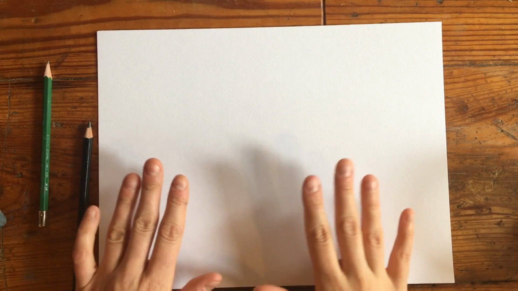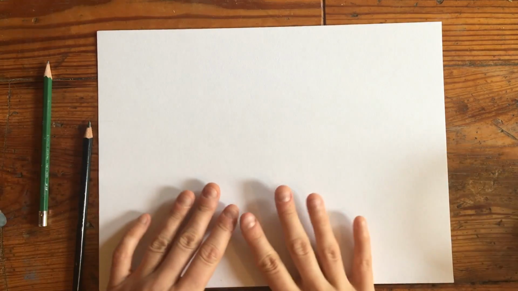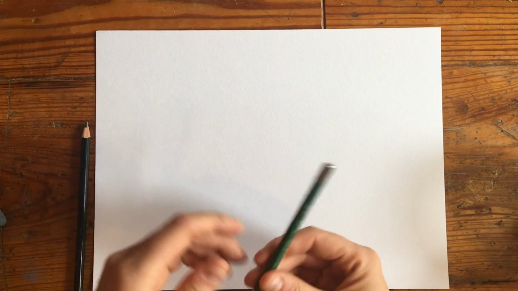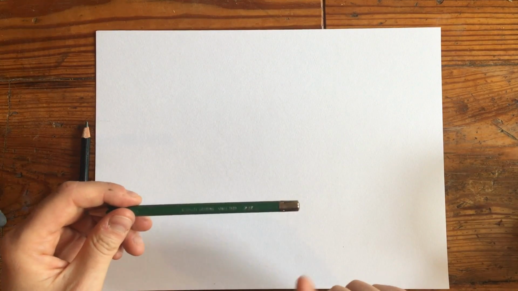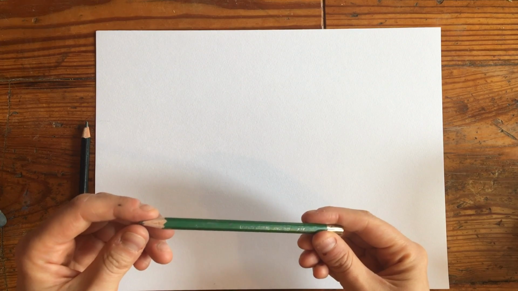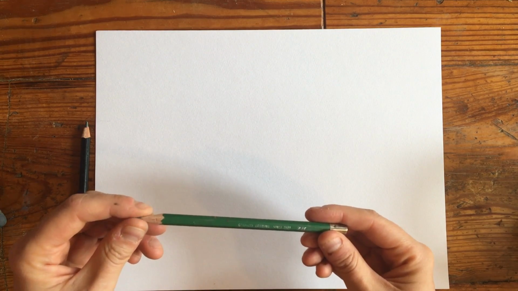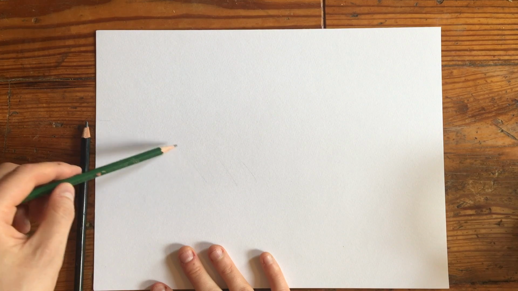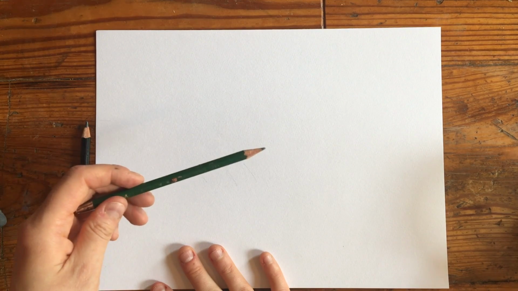So today I'll be using a variety of materials that I have at my house, and I'll give you some substitutions if you'd like to use something else. Today I'll be using a 2H pencil. H stands for hard, which means that the graphite in the pencil is actually quite hard and makes very light marks as you move it across your page. I really like these for making underdrawings.